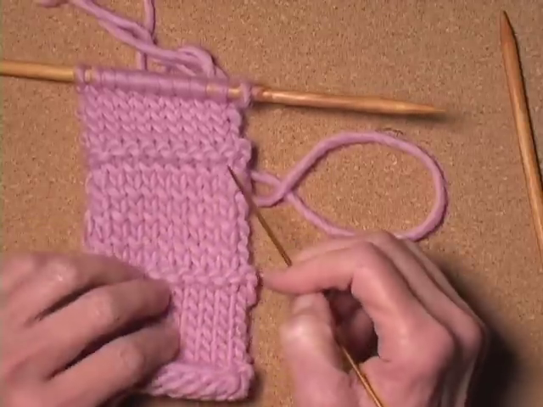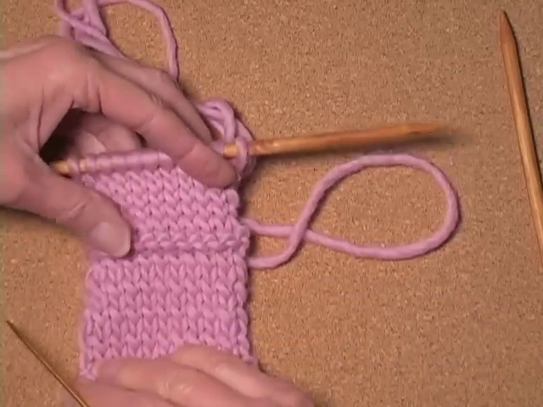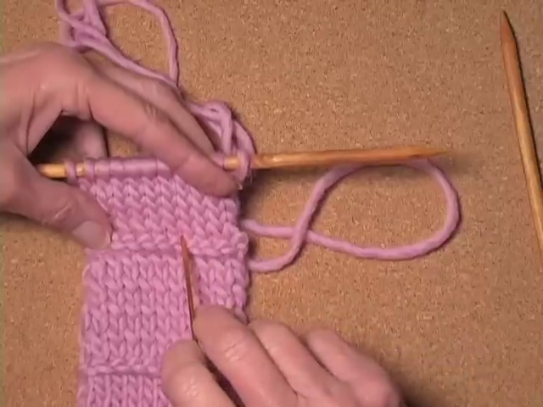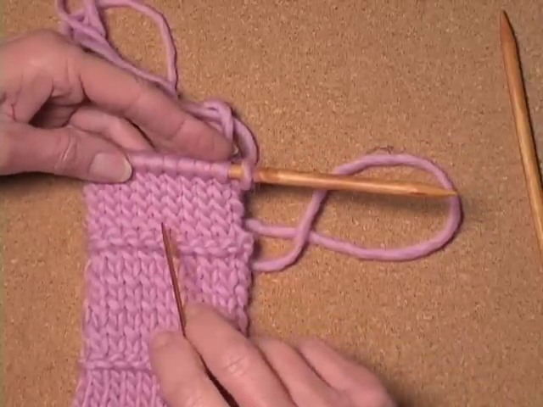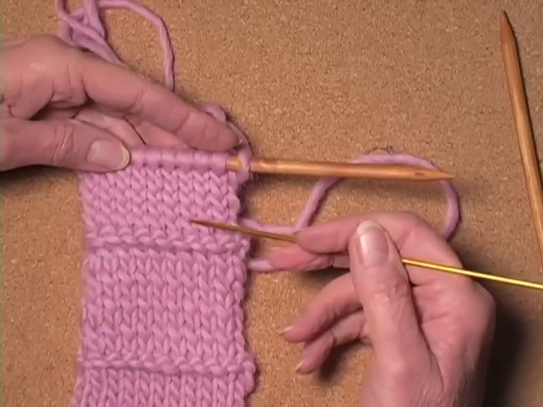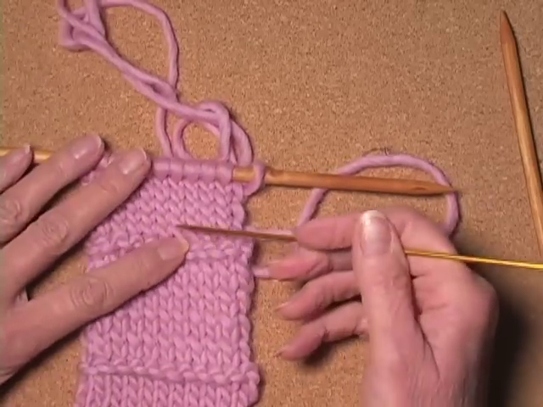This is every other row. If I cross both the knits and the purls by knitting through the back and purling through the back, notice how every row is twisted. It makes actually a very interesting and nice texture.